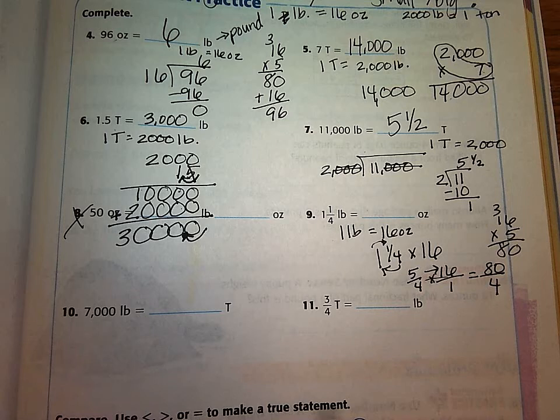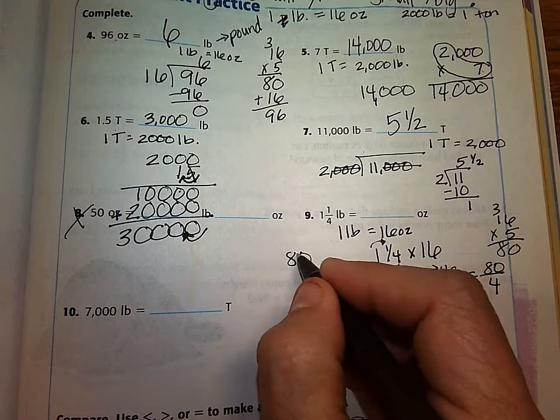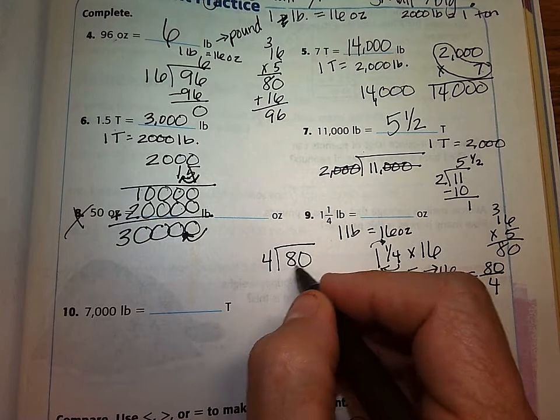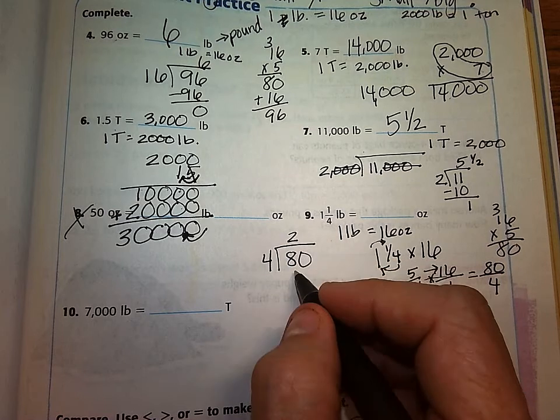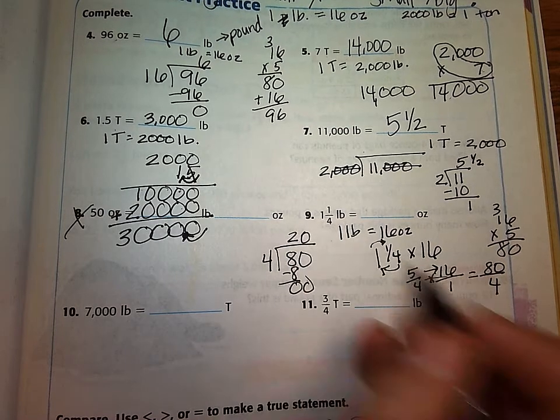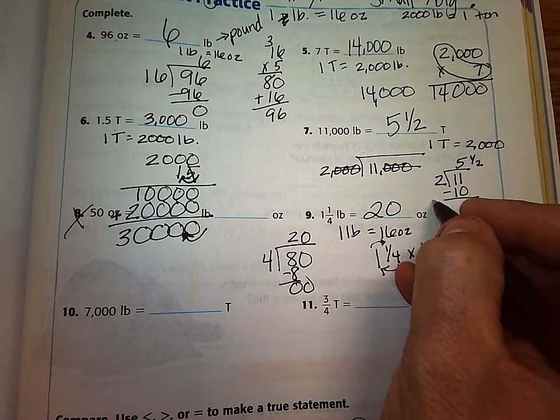That's 80 divided by 4. 4 fits into 8 2 times. 20. My answer is 20 ounces.